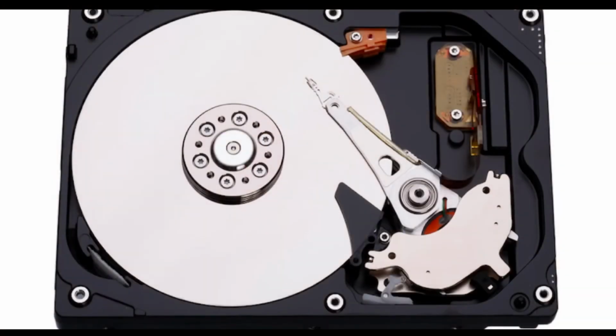The next important part would be the hard drive. The hard drive is where all of your device's information is stored. So whether that's Word files, or music files, or this video file, for example, is being stored on my local computer.